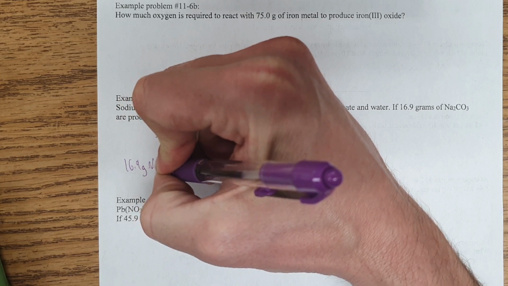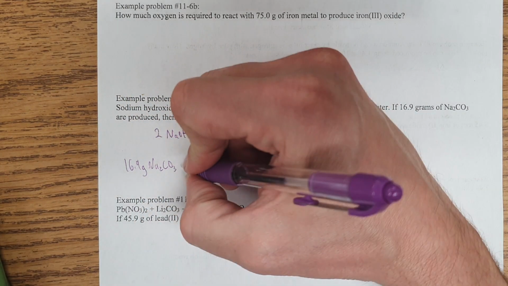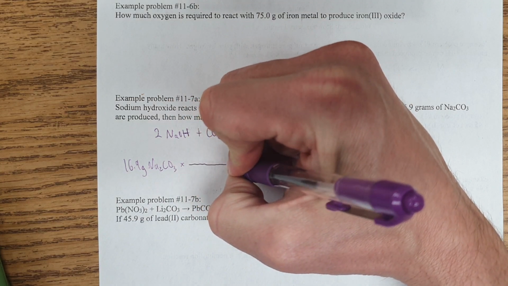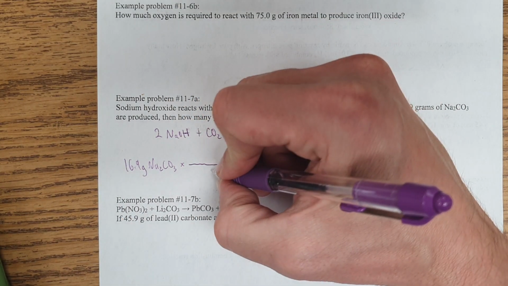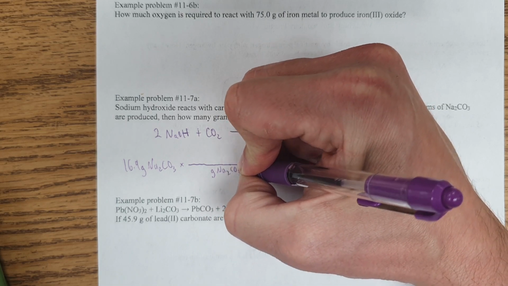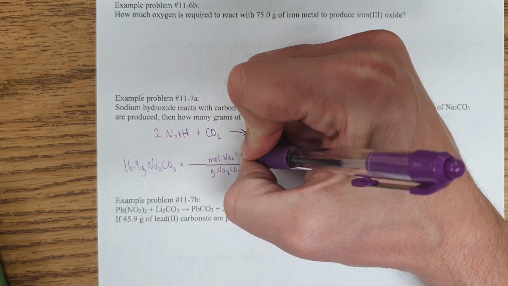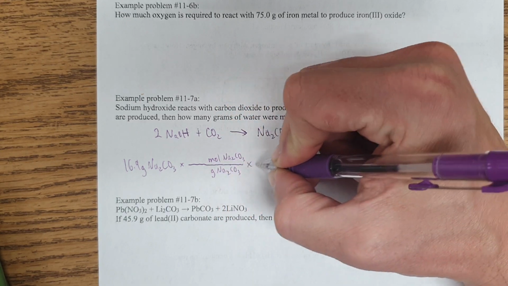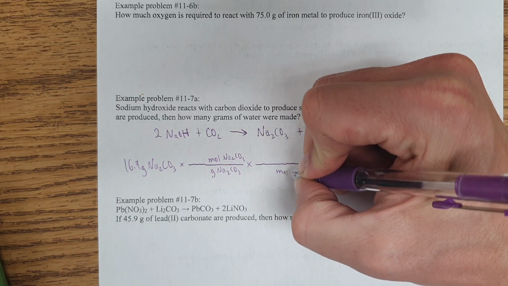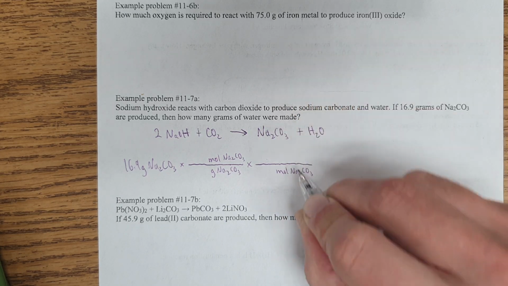All right, now it says 16.9 grams of Na2CO3 times, we'll put grams of Na2CO3 on bottom so we can cancel. And we're going to convert to moles of Na2CO3. Moles of Na2CO3 are not the final answer, so I need to make sure they cancel away.